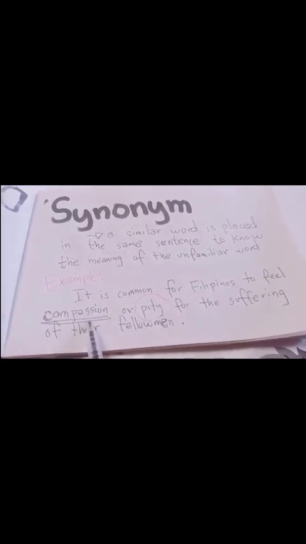It is common for Filipinos to feel compassion or pity for the suffering of their fellow men. So, the unfamiliar word, just imagine, is yung compassion. So, as you can see, it uses synonym because the similar word or similar meaning, pity, is actually used here in the sentence so that you could actually get the meaning of compassion.